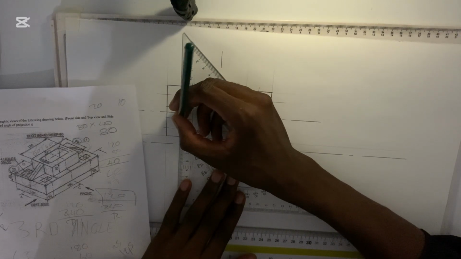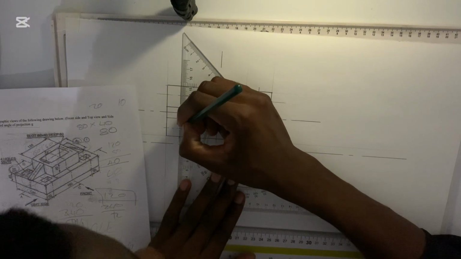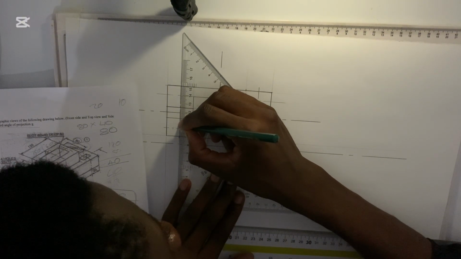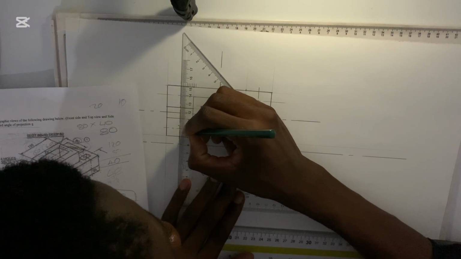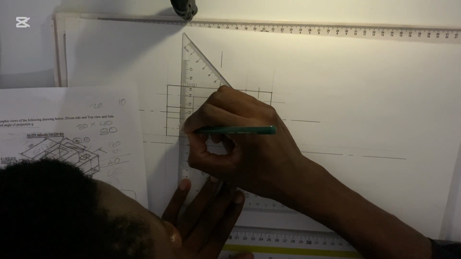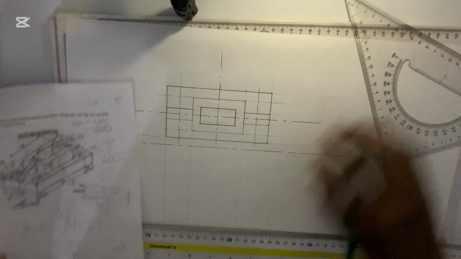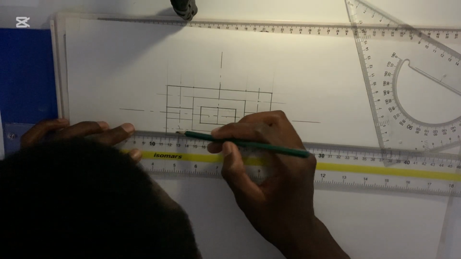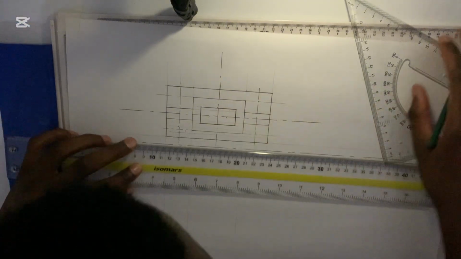Sorry, you want to draw the width, which is 15. You divide the 15 by 2, get 7.5. Then divide 7.5 by 2, get 3.75, so you want to put about 3.5 on both sides. I was trying to be accurate here because it's a little bit smaller, but I managed to do it. So you now project those ones.